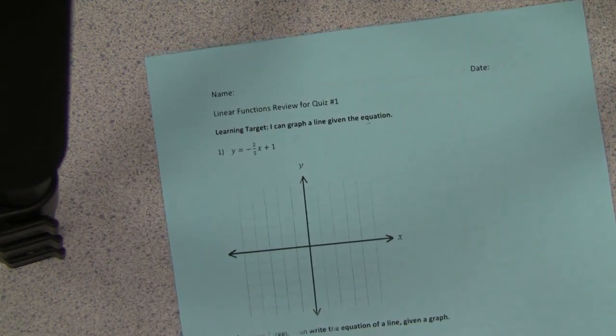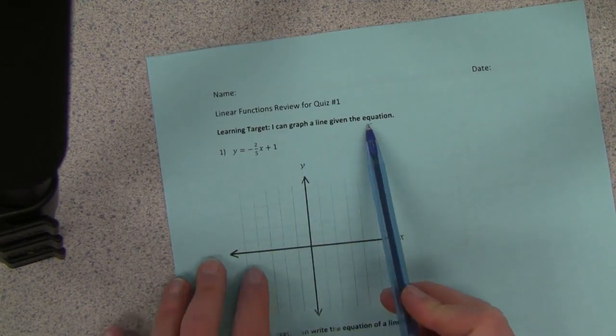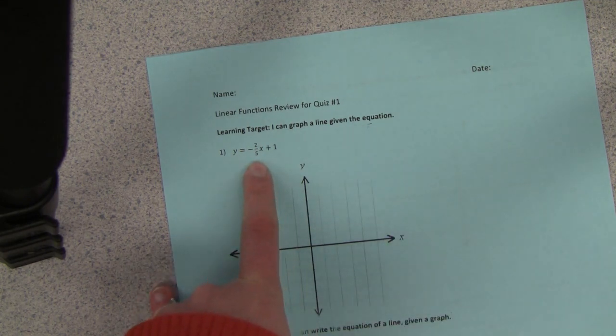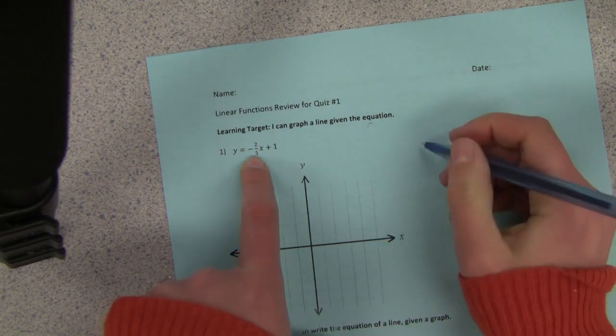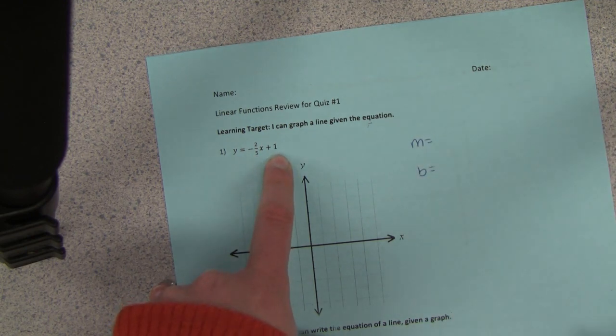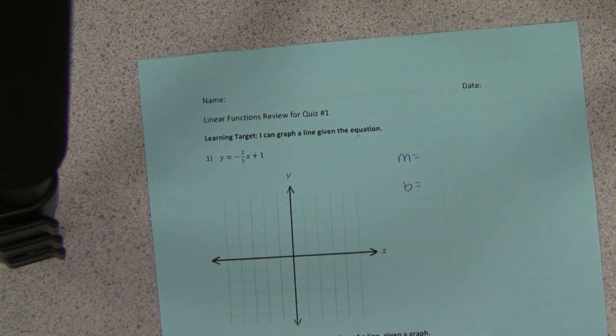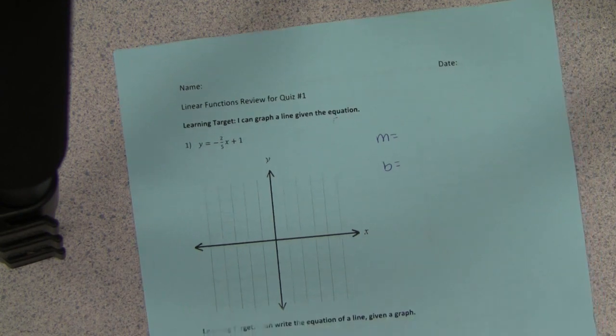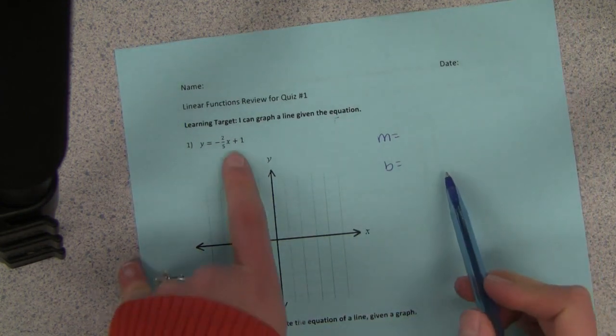So the first one, I can graph a line given the equation. Hopefully you remember there's 2 smaller goals in this. We need to find the slope and we need to find the y-intercept. Just for the sake of time, anytime you want to pause this and try it on your own, please do that, but I'm just going to go right through just so you have the answers.